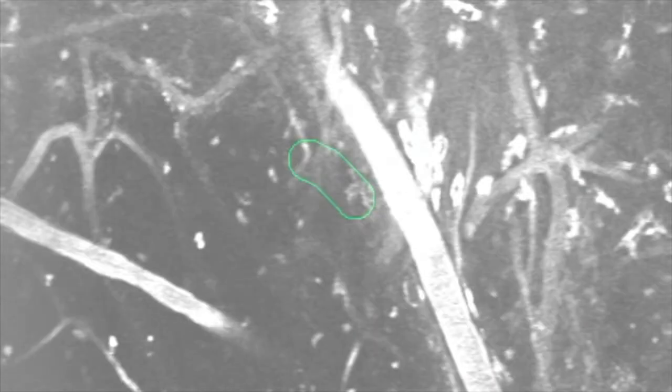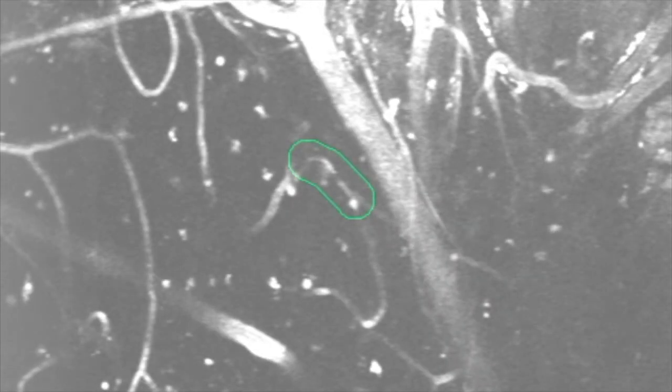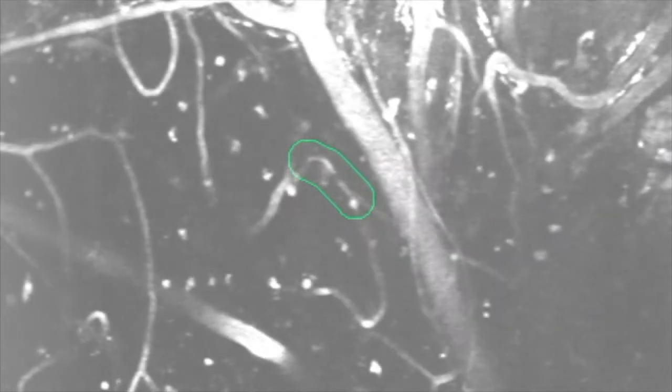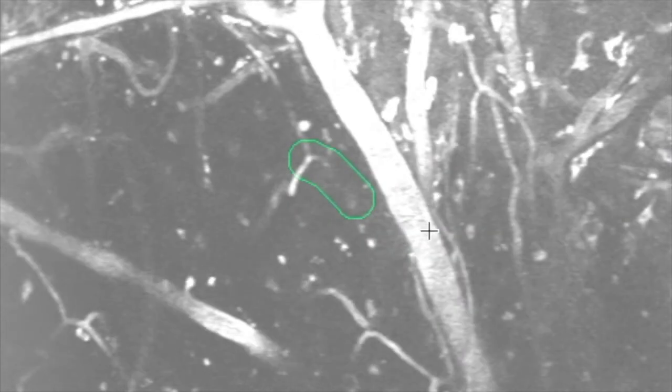This is another beginner stall video. As we see here, we see the piece of white with a black dot in it that isn't moving as we scroll through. Something to take note of here is this large vessel here. That's something that you'll see every once in a while in your videos.